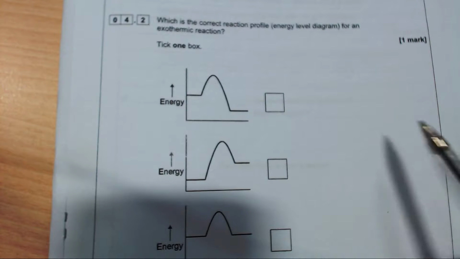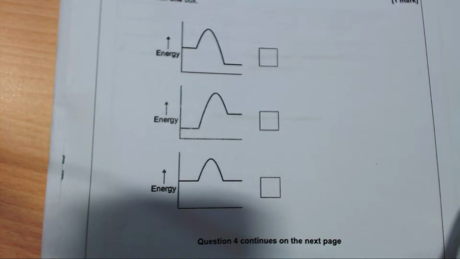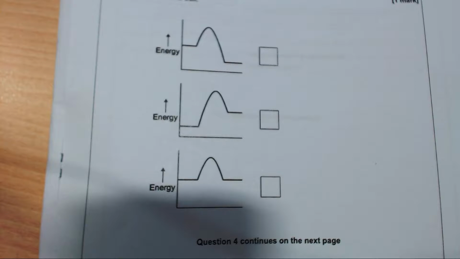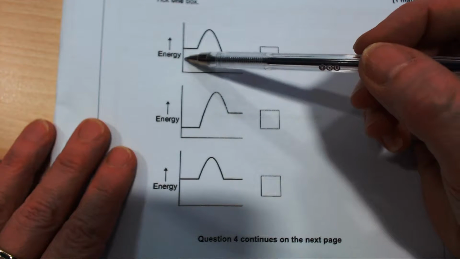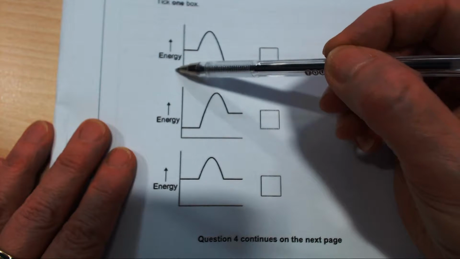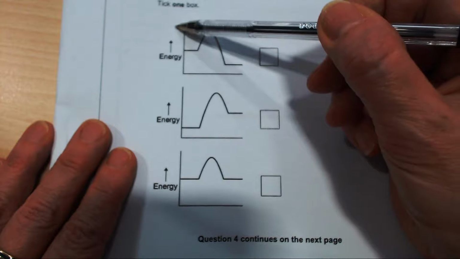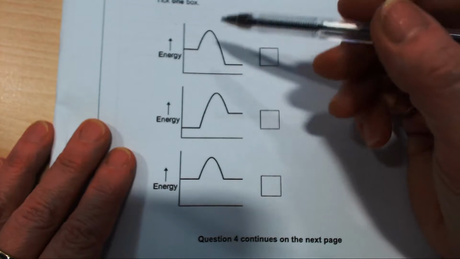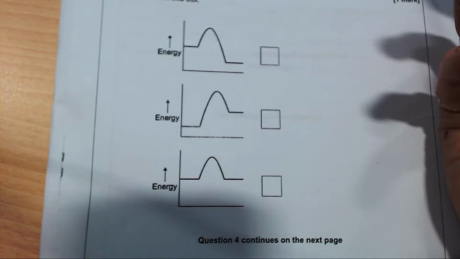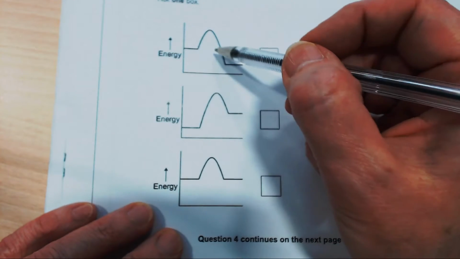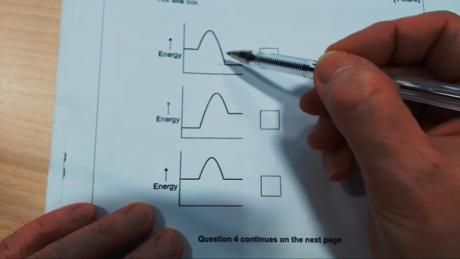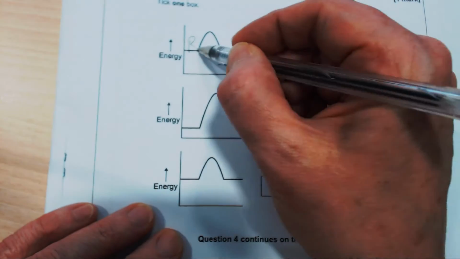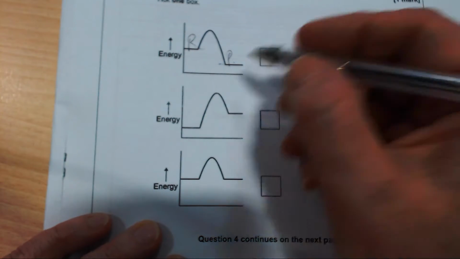Question 4.2. We've got 3 diagrams. Let's squish that up a little bit. It says, which is the correct reaction profile or energy level diagram for an exothermic reaction? Now we've said, so on the axis, it's got energy increasing as you go up that y-axis. So if it's going to give out energy to its surroundings, then our products need to be at a lower energy level than the reactants. Our reactants are where they start, our products are where they finish.